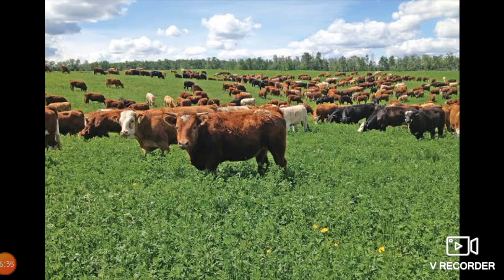This will make it easy for wind and water to take away the soil. Understand? That is overgrazing.